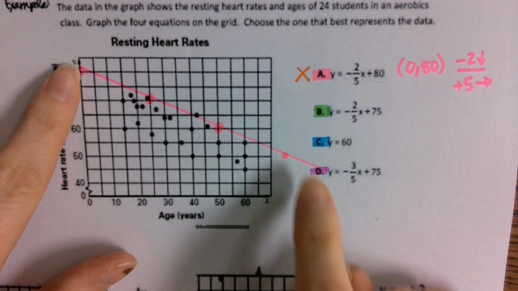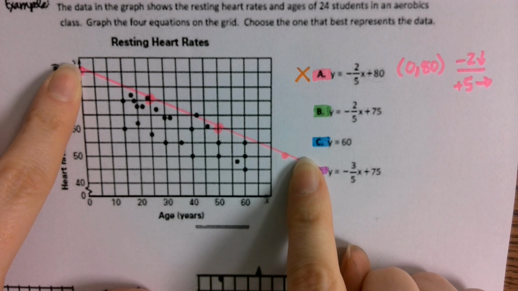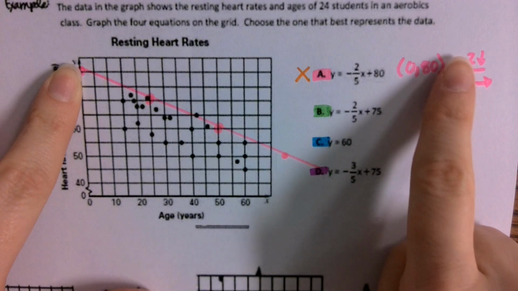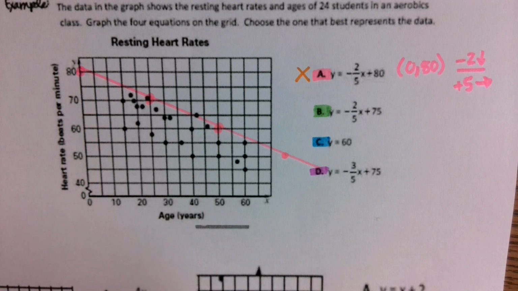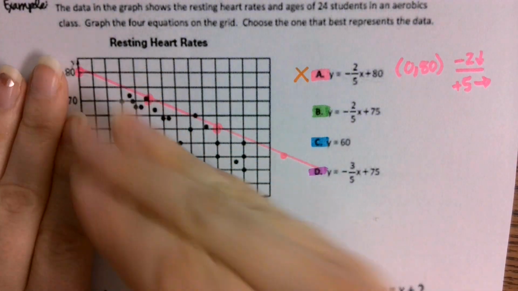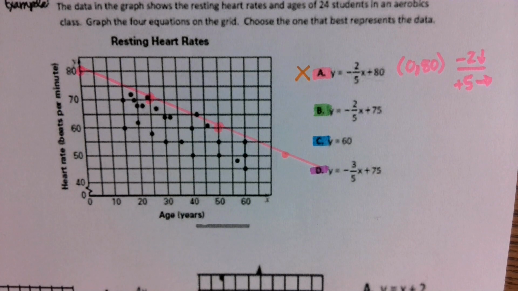Maybe if I kept it at 80, but I increased the size of the slope, so maybe instead of -2/5, maybe my slope became -6/7. That would give it a different look. It would make it a little bit steeper, which would have it running through some more points. Okay, so there's different solutions. Like I said, there's an infinite possibility of lines that you can create for best fit.